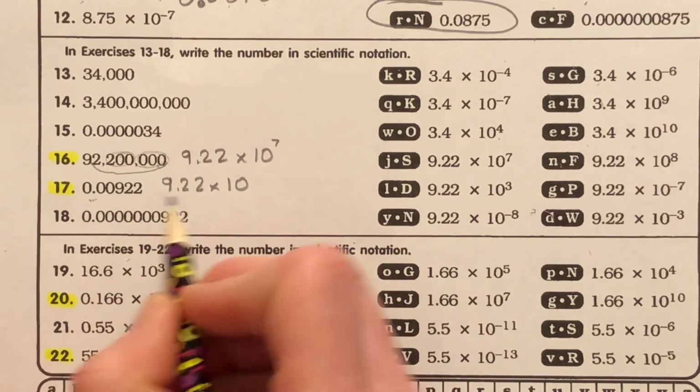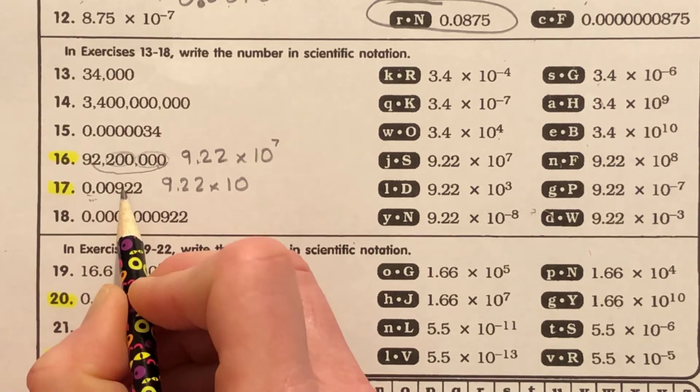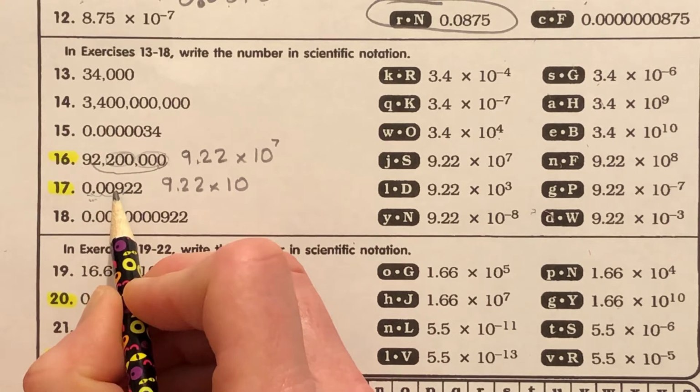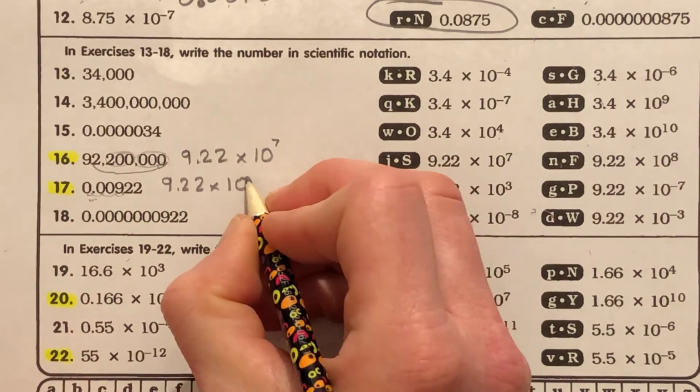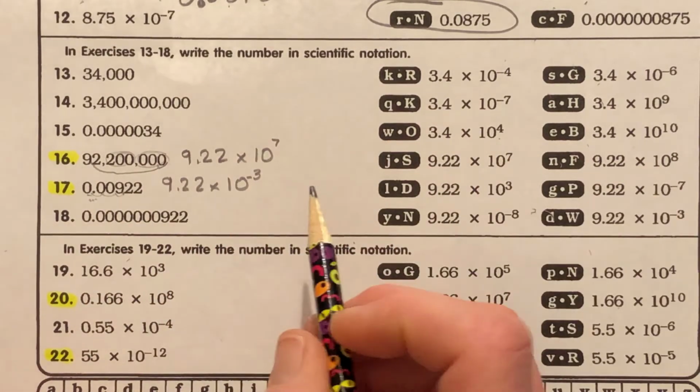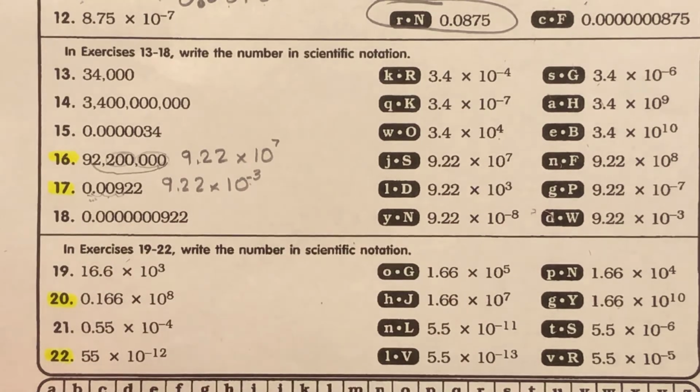And now, my decimal has to be here, but it started here. So how many places do we go? 1, 2, 3. Make sure, 1, 2, 3. Okay, so it's 10 to the negative 3rd. And you understand why this is negative. You see it's a decimal, it's a tiny number, so you're going to have a negative exponent.